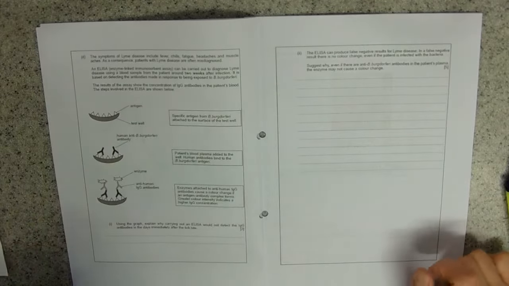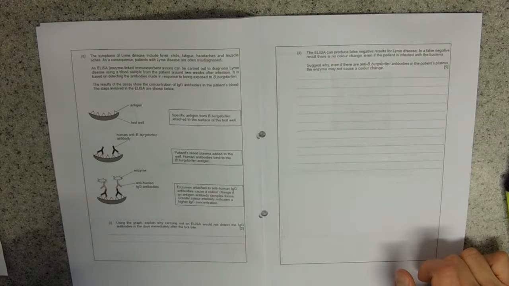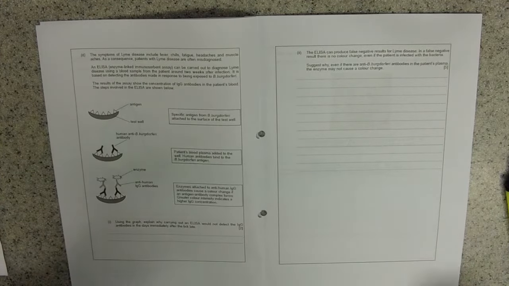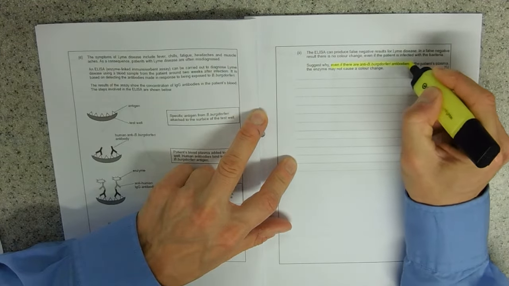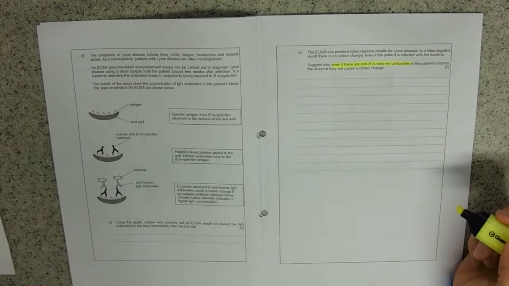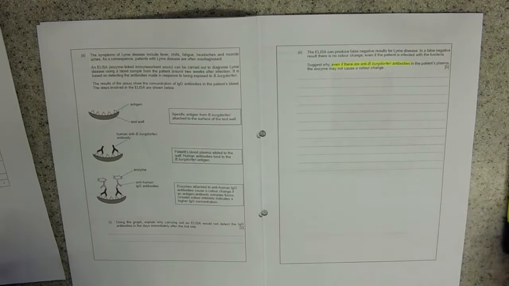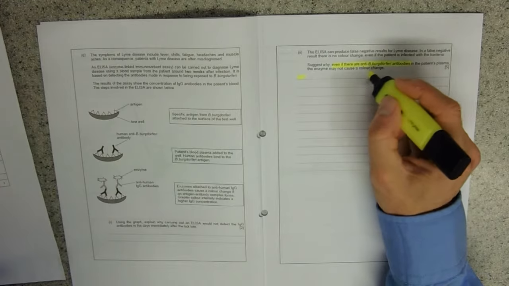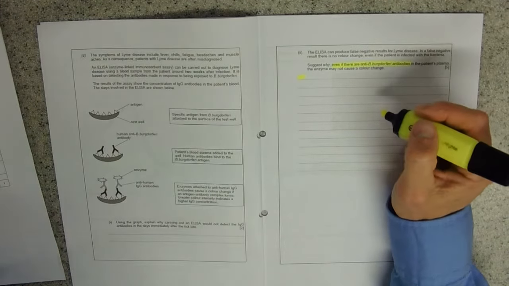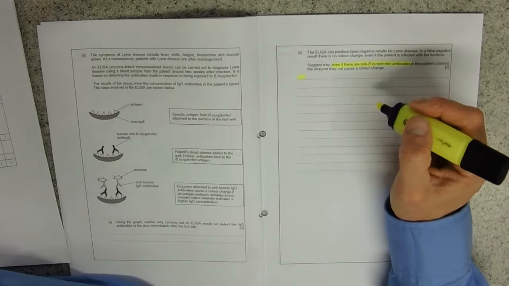And the ELISA can produce false negative results for Lyme disease. In a false negative result, there is no colour change, even if the patient is infected with the bacteria. Suggest why. And the key thing here is, even if there are these antibodies in the plasma, the enzyme might not give a colour change. So quite difficult AO3 stuff, this. And you've done experiments with colour changes, and you've had problems in the past. So one could be a problem with this colour change, and try and describe the problems that you've had with colour changes in the past.